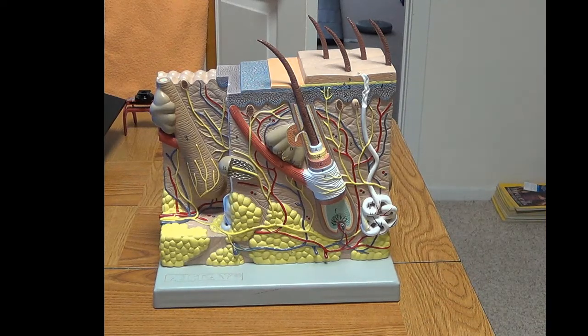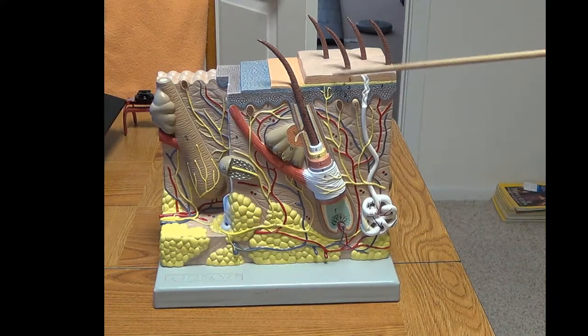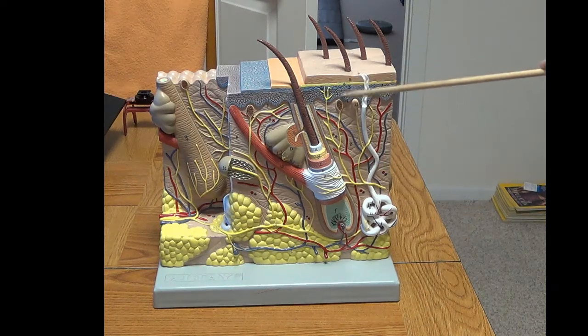It is absent in the thin skin. That's why thin skin has one less layer. And this is the outermost layer of the epidermis. This is called the stratum corneum. It is formed by many layers of squamous cells, flat cells, and most of these cells are dead squamous cells. Okay. So those are the 5 layers of the epidermis.